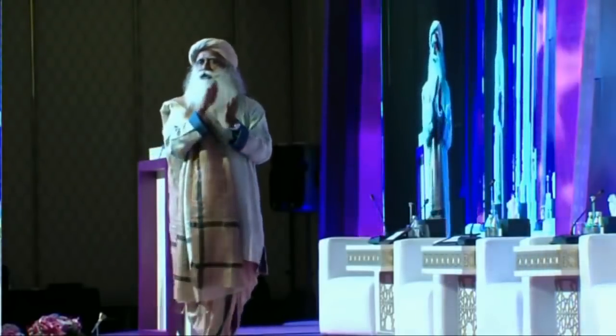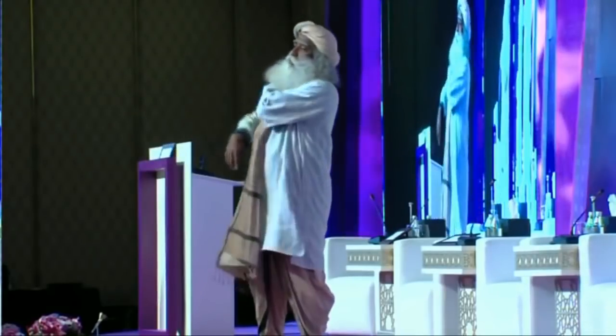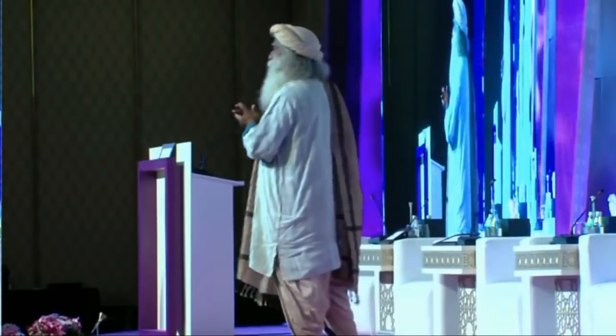And if you check the jaw movement of herbivores and carnivores, all the carnivores have only cutting action in their jaw movement. They have to just cut their meat into small pieces and eat it. All the herbivorous animals have cutting and grinding action because you're supposed to grind your food.